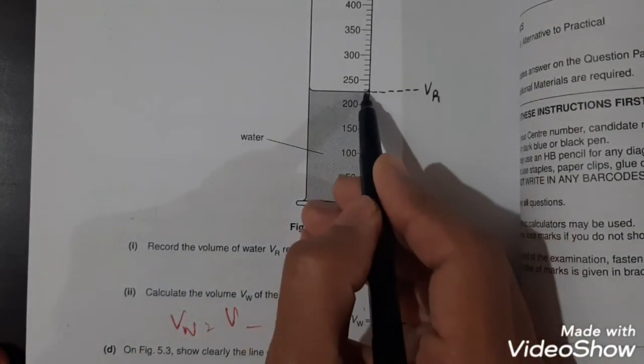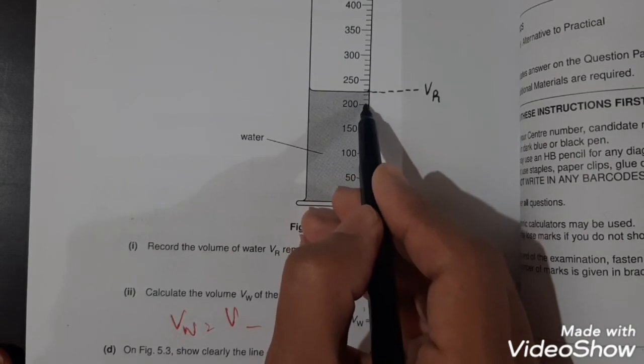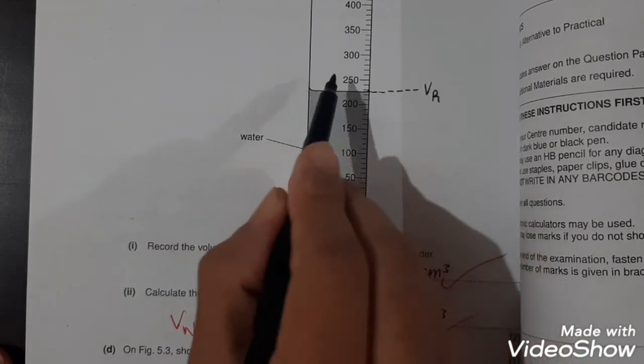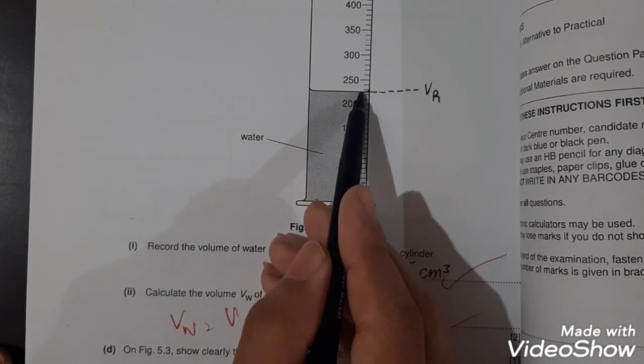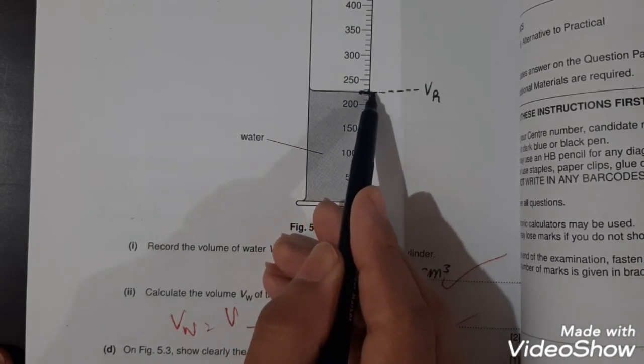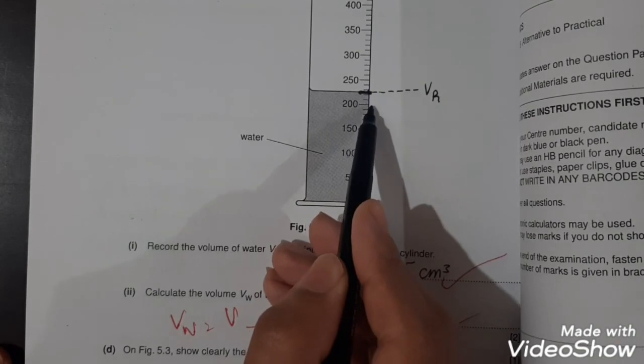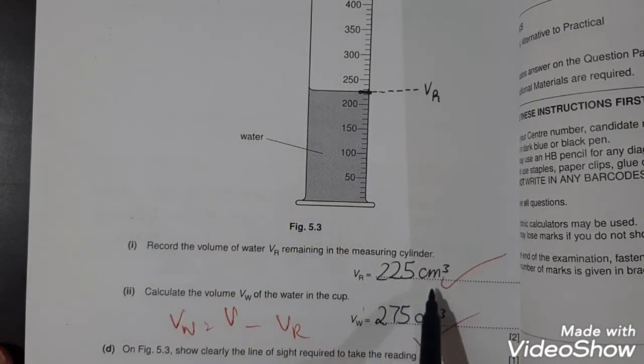So over here it is between 200 and 250. It is read at the lower part of the meniscus, not at the top of the meniscus. So this will be 225 centimeter cube.